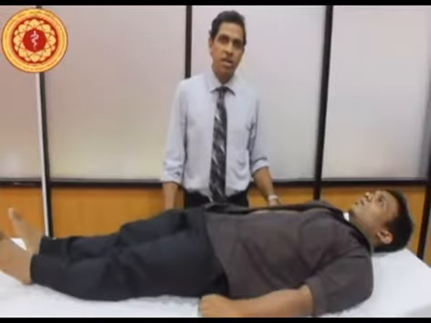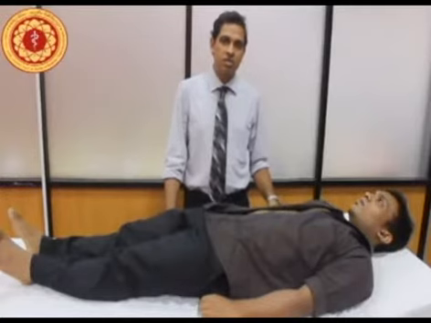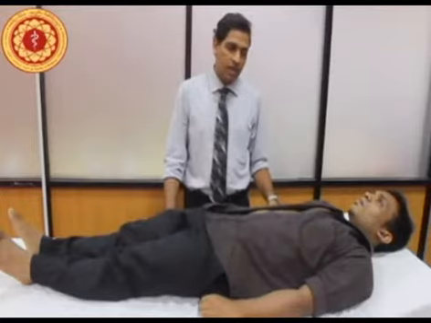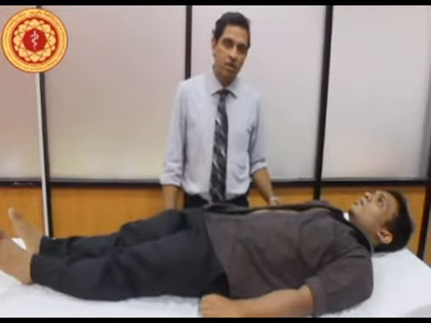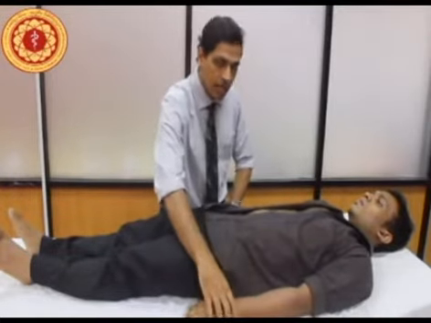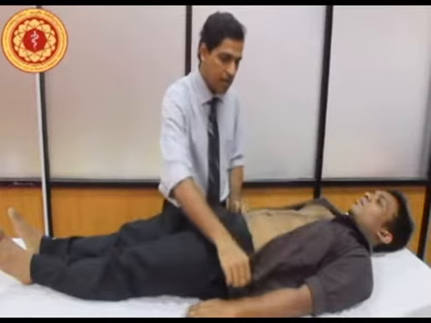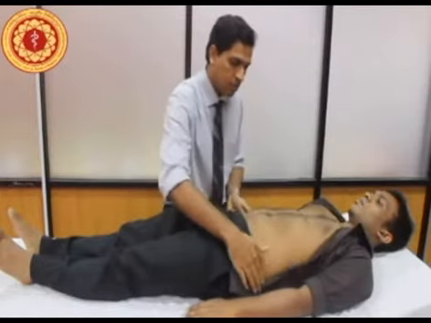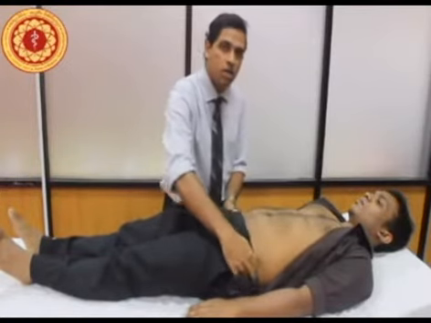Before commencing the abdominal examination, the patient should be positioned properly. The patient should be relaxed and lying comfortably with a single pillow if needed, with the arms by the sides, and the abdomen adequately exposed from the lower chest to the groins.